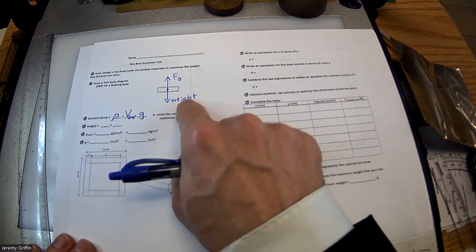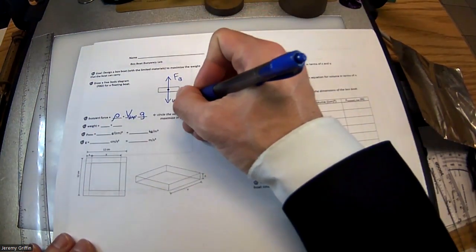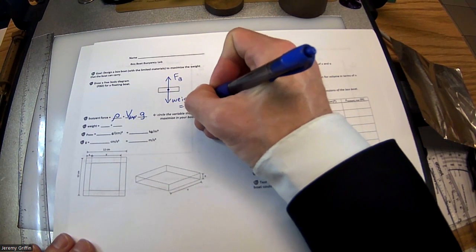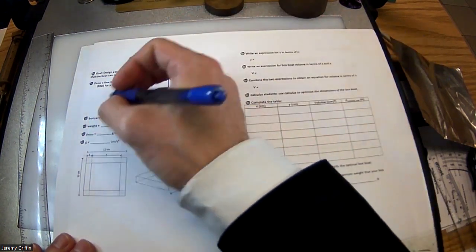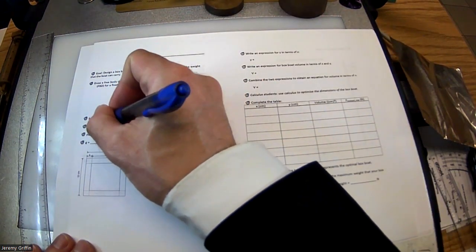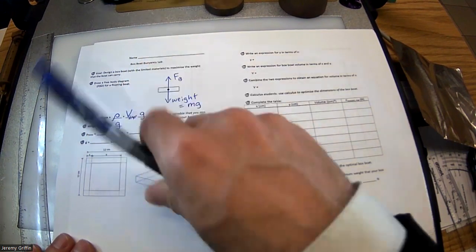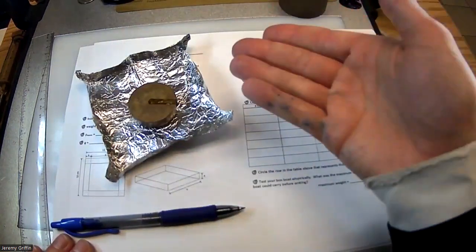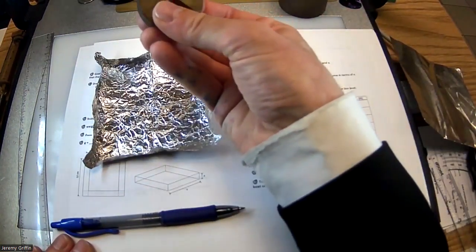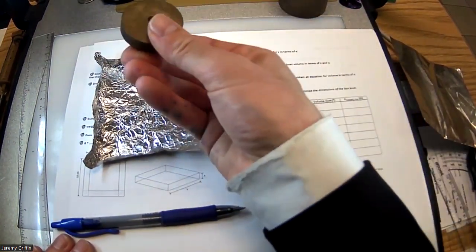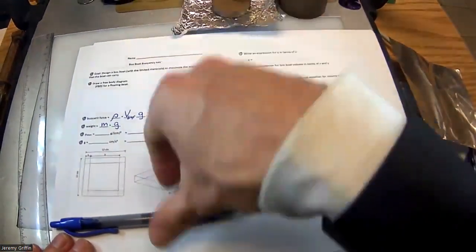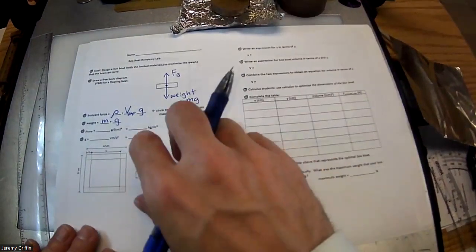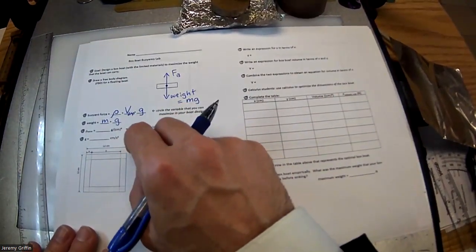Next line, what is weight equal to? What's it been all year? m times g, right? Now this would be the mass of the boat times the gravity field. The mass can include the foil itself, plus whatever you stack in it. Like this guy's 100 grams, it's 0.1 kilograms in base SI units, which is actually going to be kind of an issue today. Be careful about mixing and matching units, right?